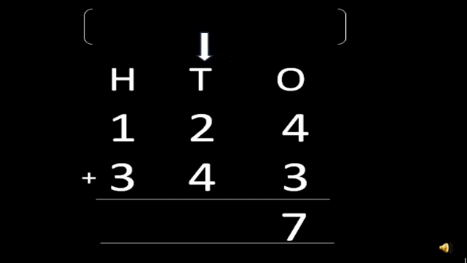Now we move to add the numbers in the tens column. Similarly, identify the biggest number in the tens column. Here the biggest number is 4. Keep 4 in the mind and show the lesser number on your fingers, which is 2. And we count like this. After 4, 5, 6. Therefore, 2 plus 4 is 6. Write 6 under tens column.